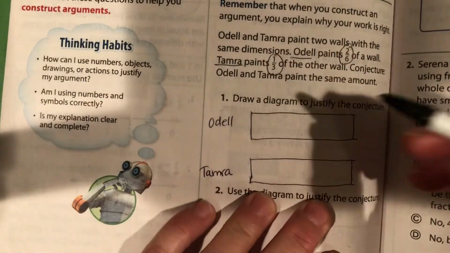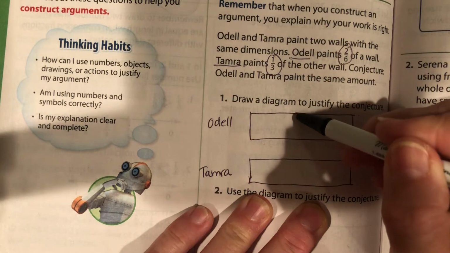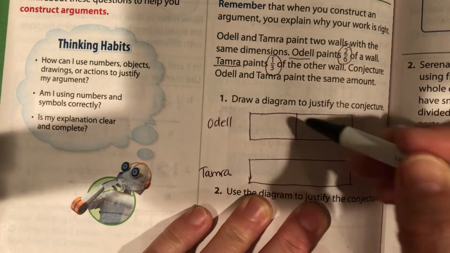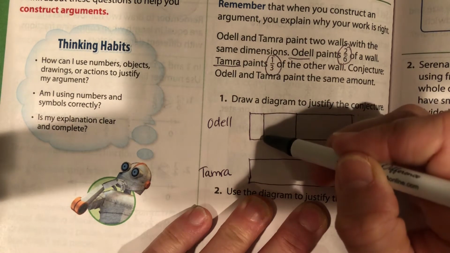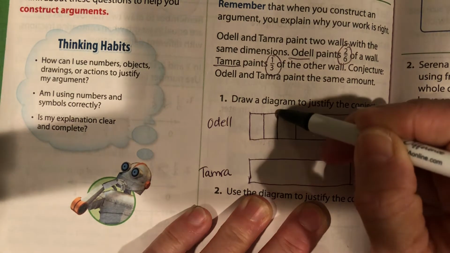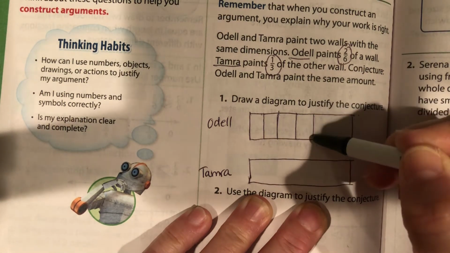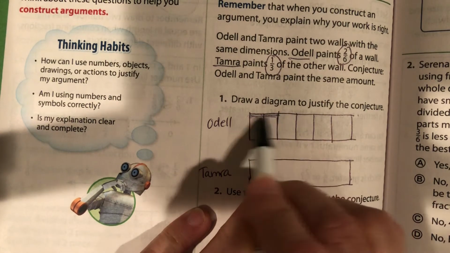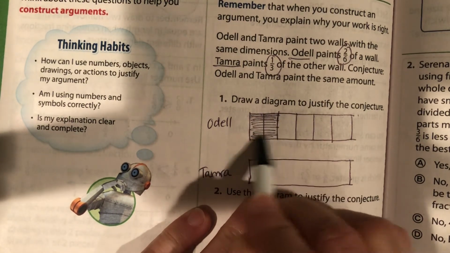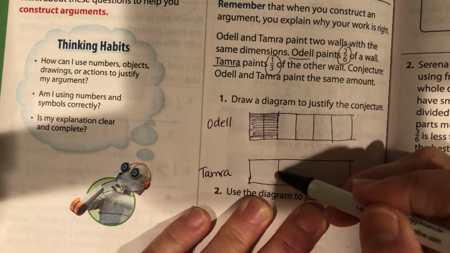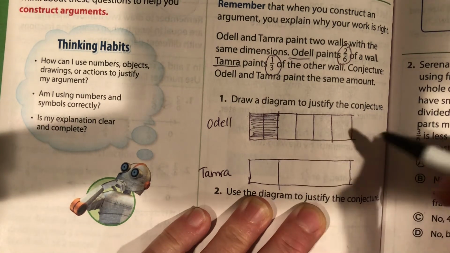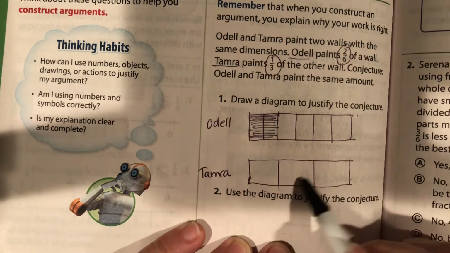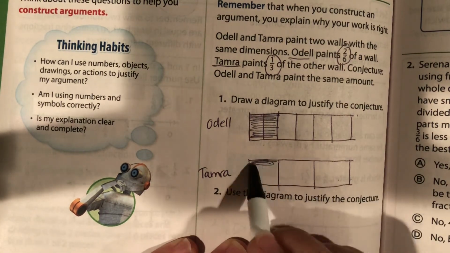Okay, Odella is 2/6, so I'm gonna divide this in half, and then I'm gonna put 2 marks over here, and 2 marks over here, okay? And we're gonna paint 2/6. And then here, we're gonna do 1/3. Okay, I'm dividing this into 3 equal parts, and I'm shading 1/3.